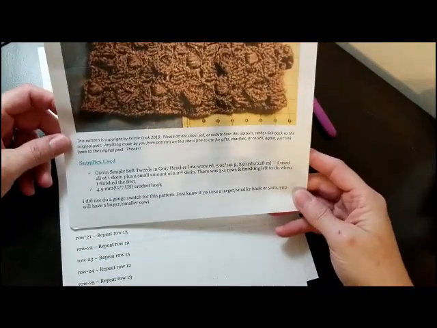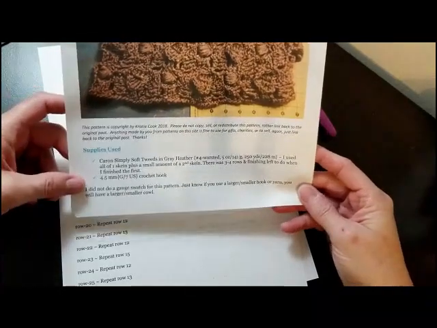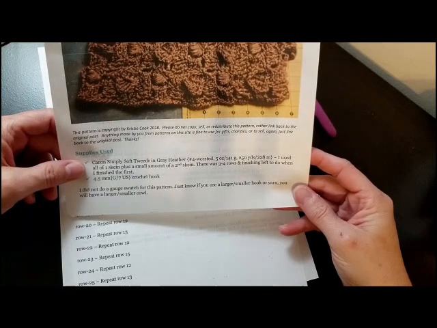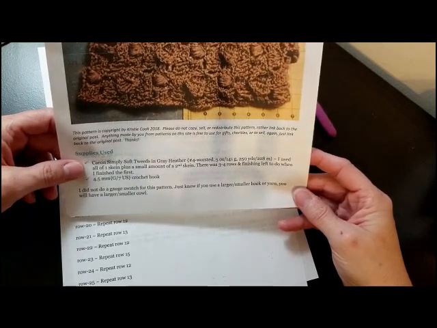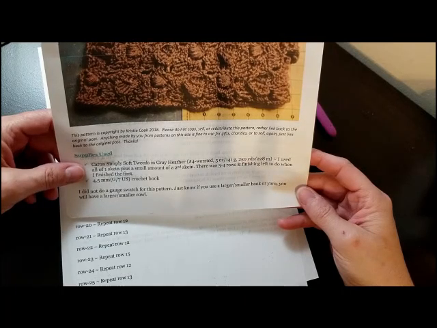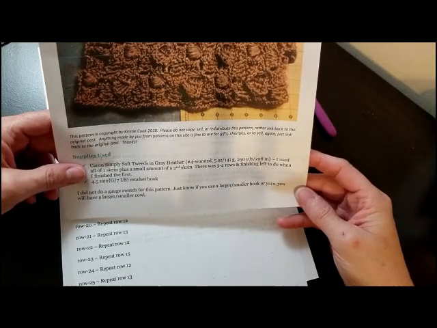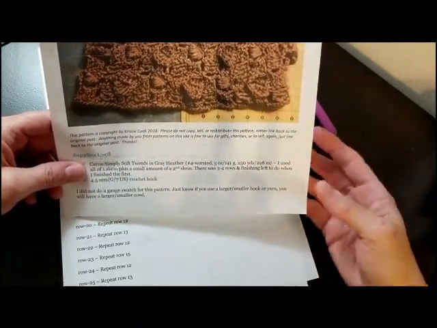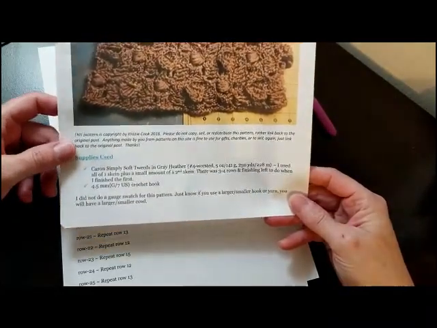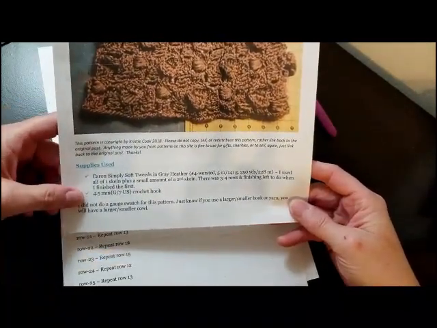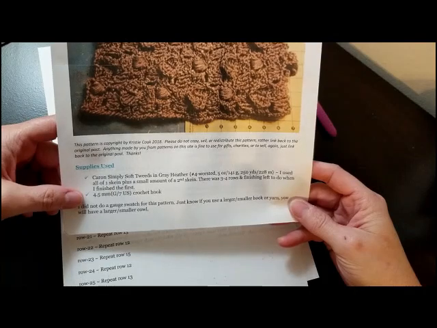And most of them go into what supplies they use. I like to list what I actually use to make the pattern, and I try to let you know how much of that yarn I used. And I try to list all the things about the yarn to make it easier for you to decide what yarn to use when you pick out yarn for the pattern. And then it gives the crochet hook size.